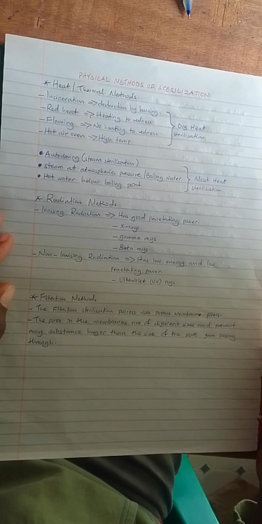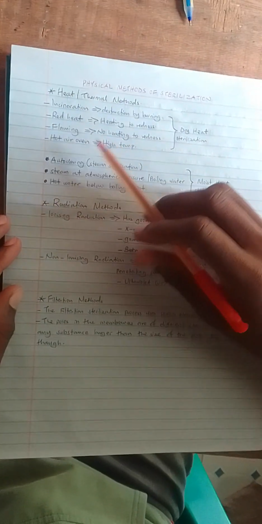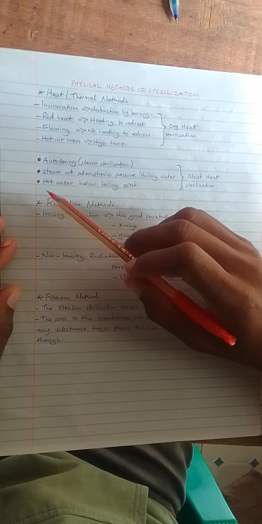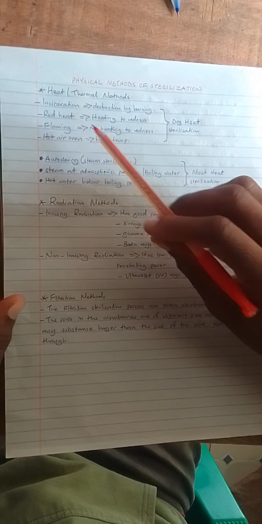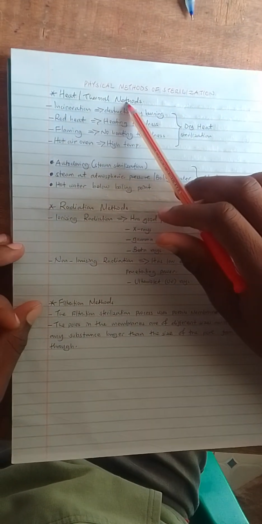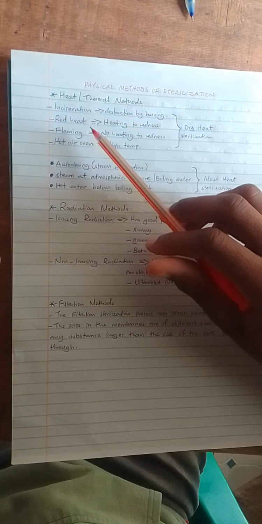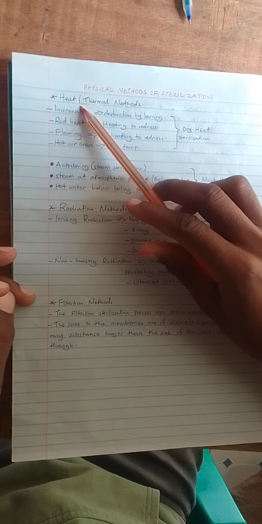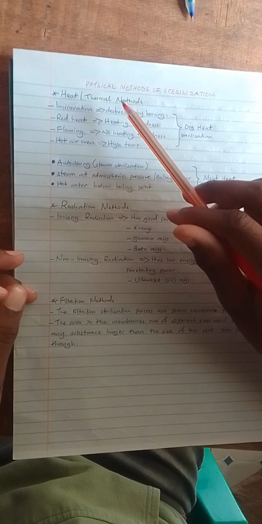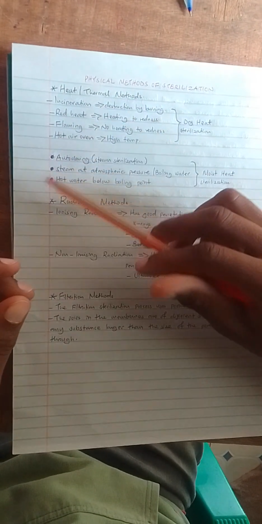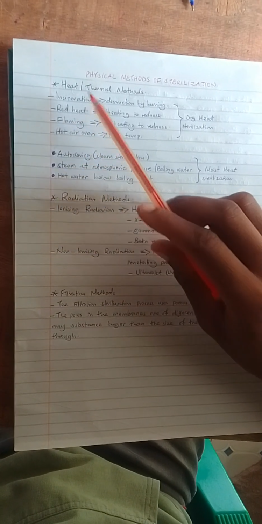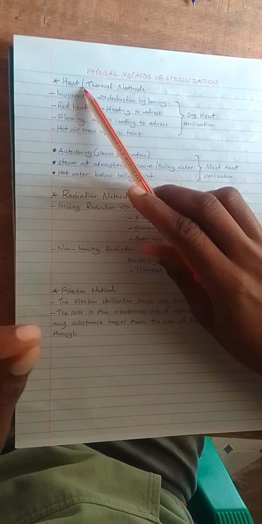Hello everyone. Now in our previous lesson we looked at the methods of sterilization. Now here I want us to look at the heat or the thermal methods, because previously we had seen that sterilization has three main methods: the heat or thermal methods, and then we had the chemical methods, and we had the physiochemical methods.